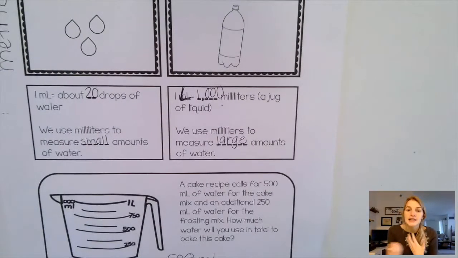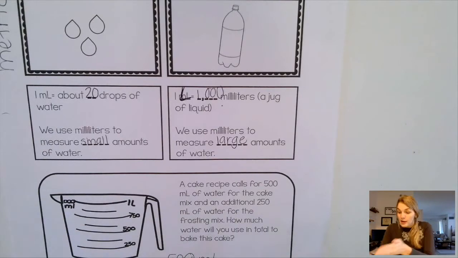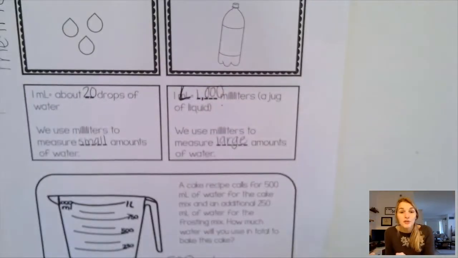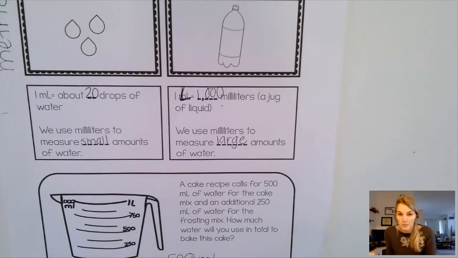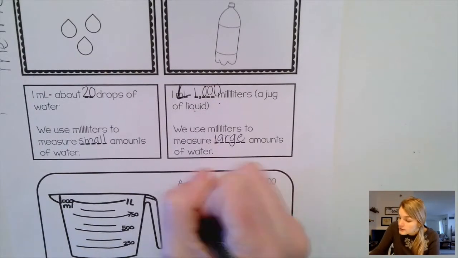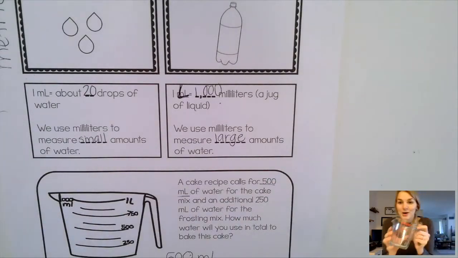Now we can use these in word problems. We can use these measurements of liquid to help us solve problems in everyday life and in word problems on paper. So it says a cake recipe calls for 500 milliliters of water. Now I have my cup measure here from the kitchen, and I was looking at it to help teach you guys, and I noticed that there is this milliliters part. Now I'm used to using cups because that's what I mostly use. But if it ever asks for 500 milliliters, you now know that it is 2 cups.